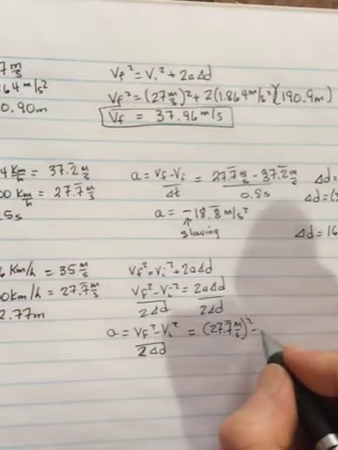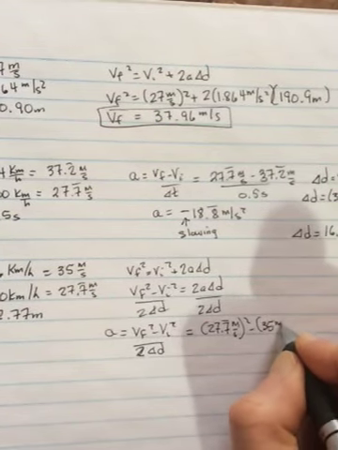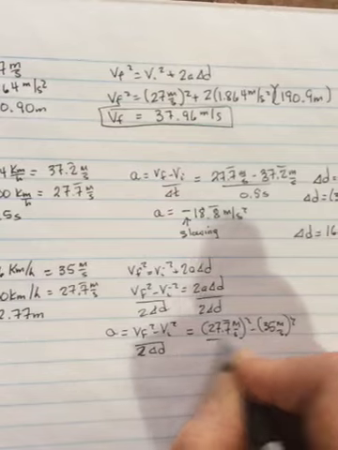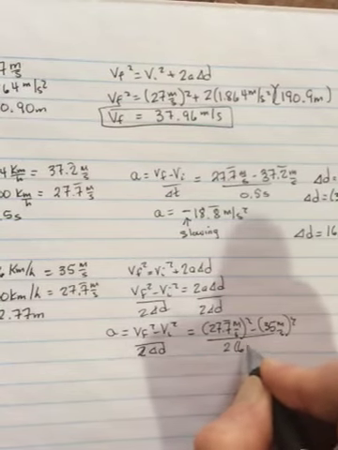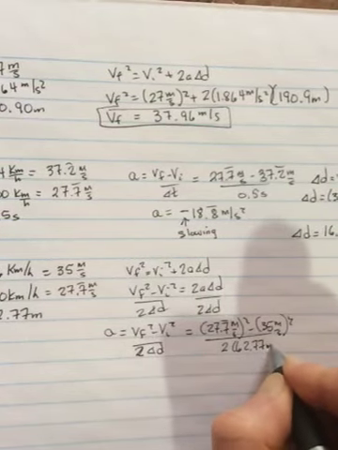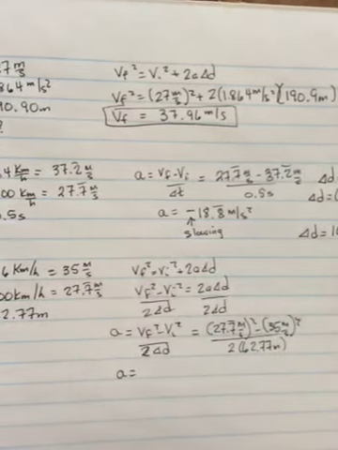The VI is 35 meters per second, squared. And it's over 2 times 62.77 meters. So we get our A.